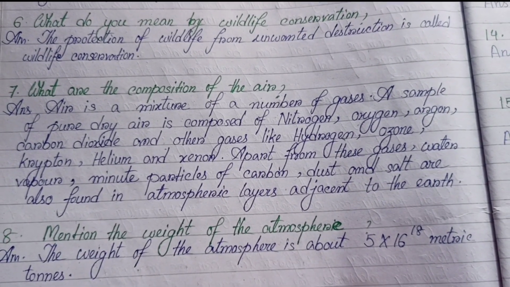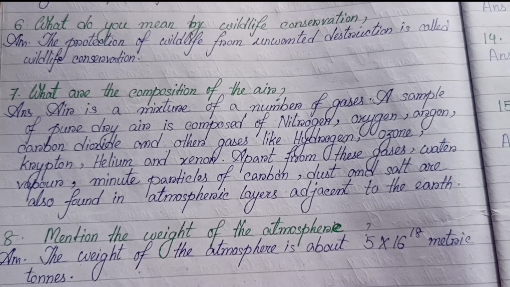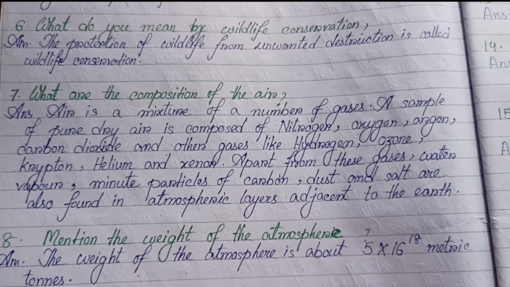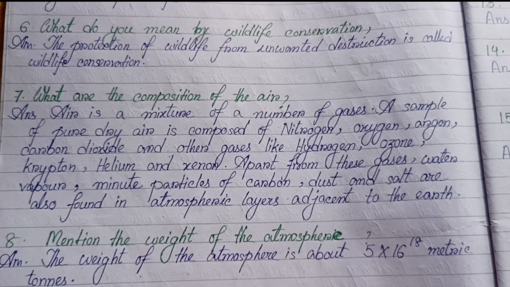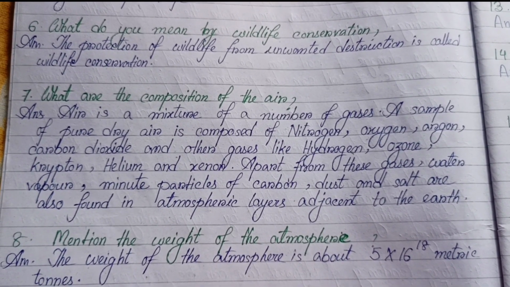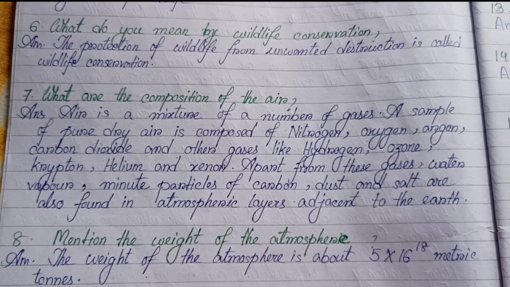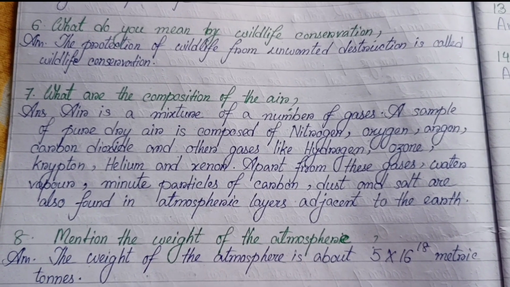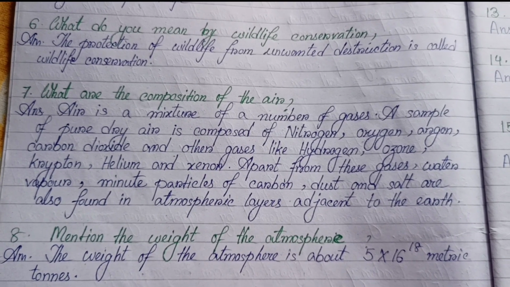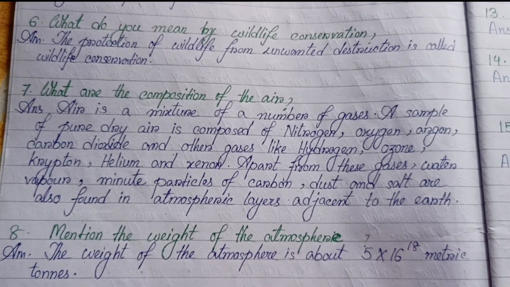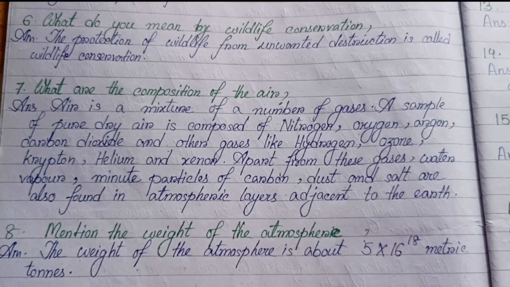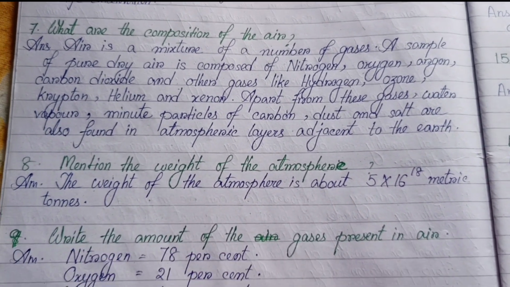Number 7, what is the composition of the air? Air is a mixture of a number of gases. A sample of pure dry air is composed of nitrogen, oxygen, argon, carbon dioxide and other gases like hydrogen, ozone, krypton, helium and xenon. Apart from these gases, water vapor, minute particles of carbon, dust and salt are also found in atmospheric layers adjacent to the earth.